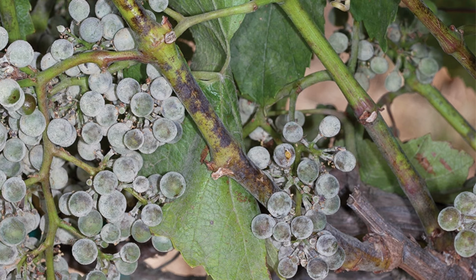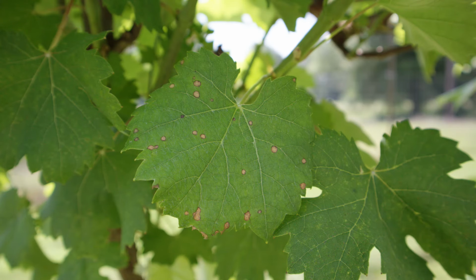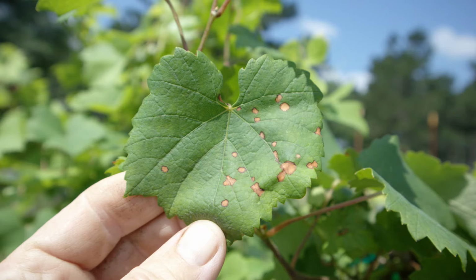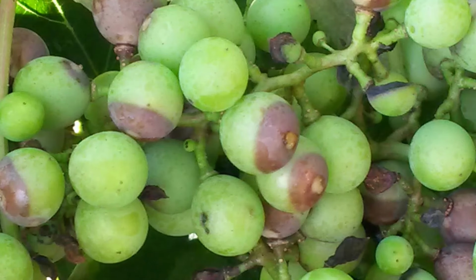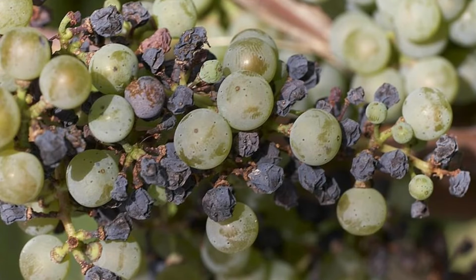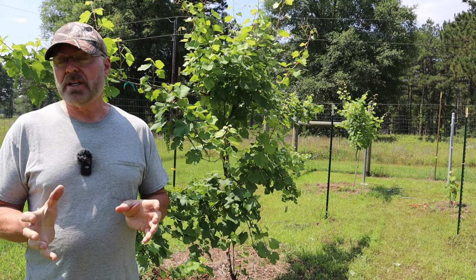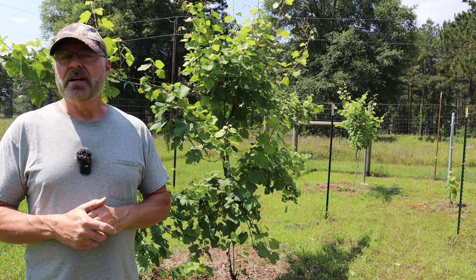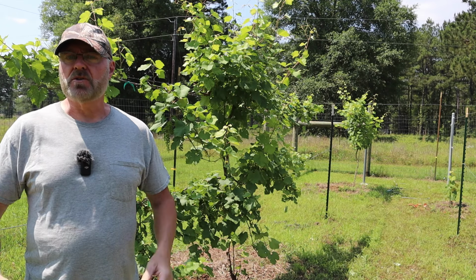Black rot, you're going to find these rusty spots on the leaves. And the fruit itself, on the young fruit that's not ripened yet, you're going to see basically black rot, or the fruit rotting or shriveling up to look like a raisin almost, and pretty much just withering away.